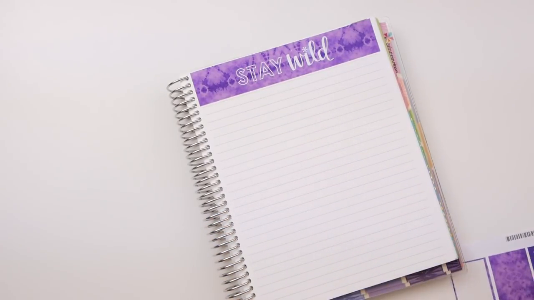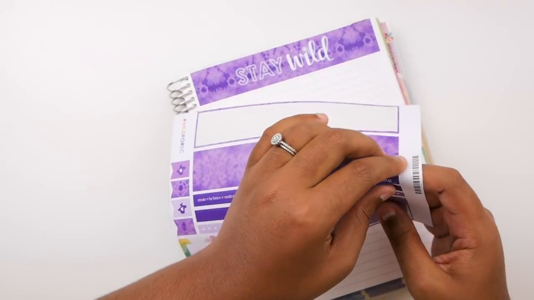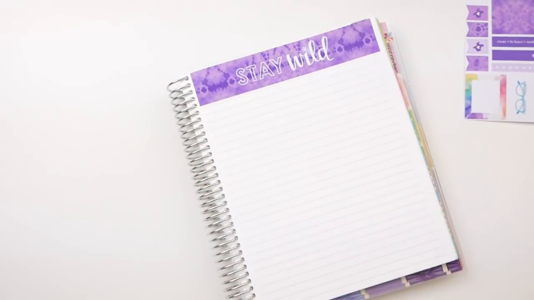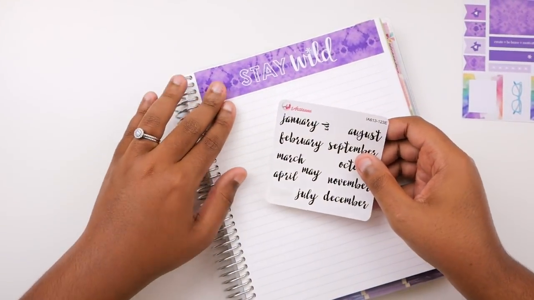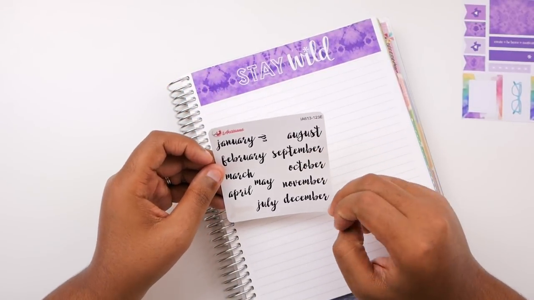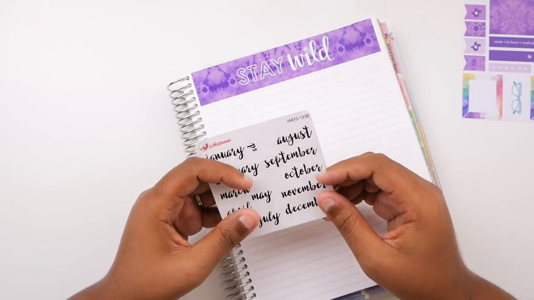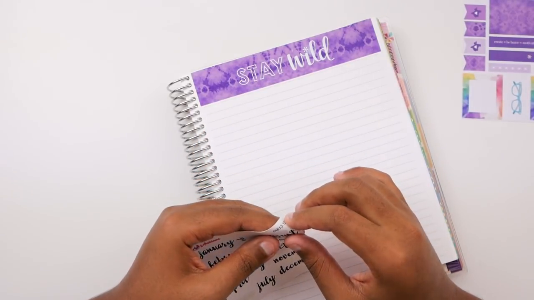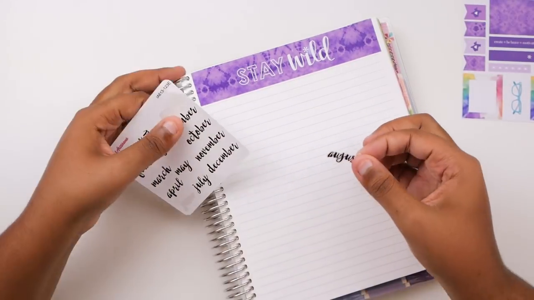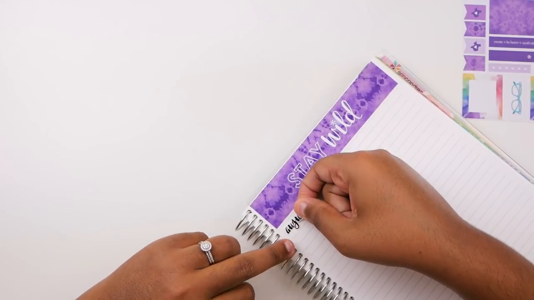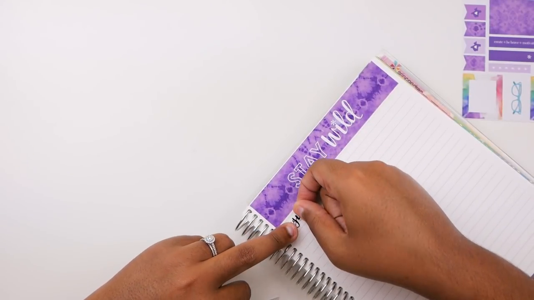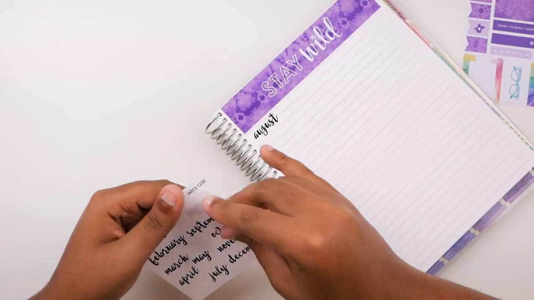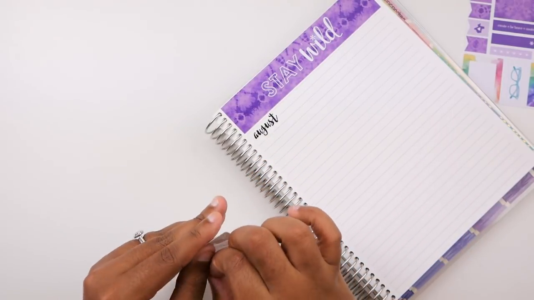Okay, let's do this. What month is it? July. I don't think I'm actually going to save anything for July, to be quite honest. So let's skip to August. We can just put one here for August, and then we'll put one for September.